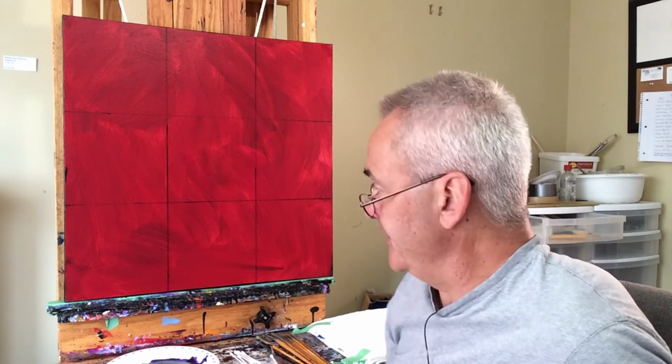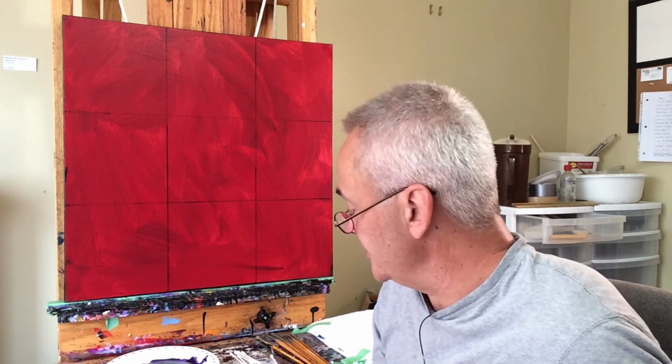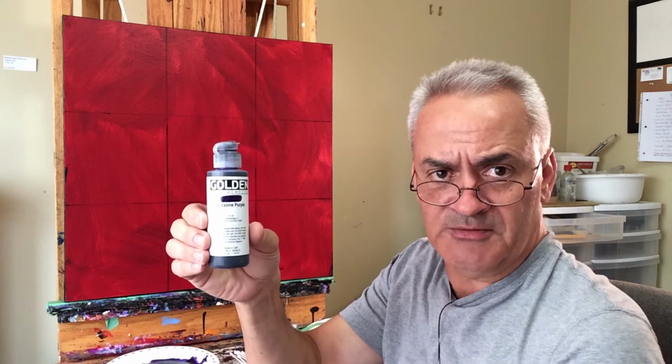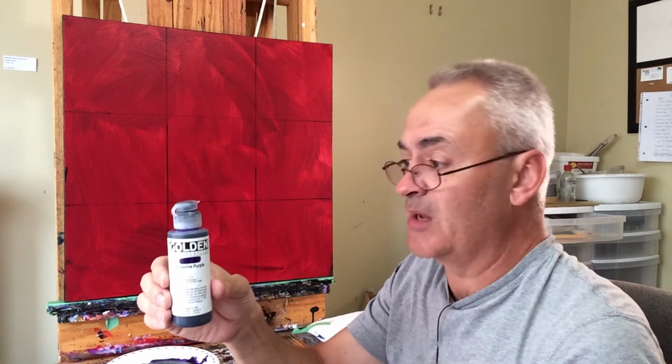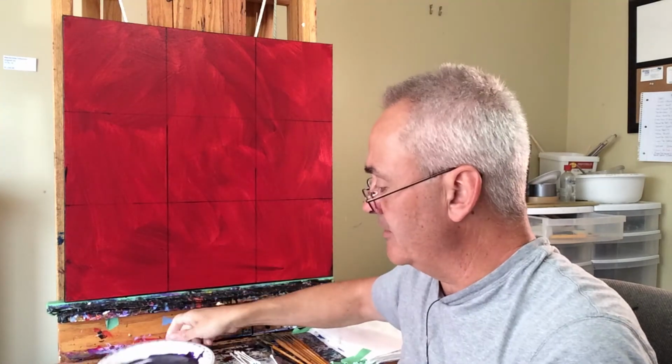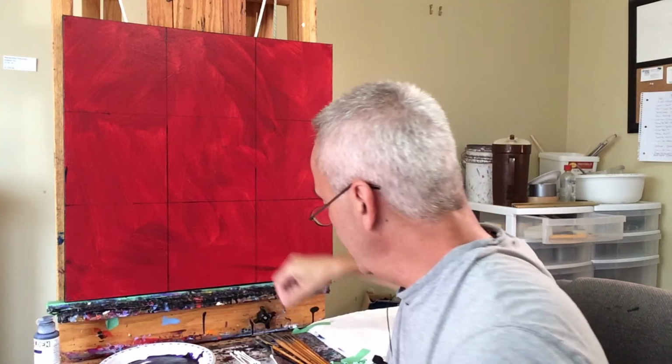So I've come up with a pretty simple, basic way to put this grid onto the canvas where you don't have any of those issues, and you're never going to have any of those issues. What I do is use fluid acrylic. I use the Golden fluid acrylic, which is what I also use to do my block-ins. I just put a little bit on a paper plate, and I use these really worn down brushes.